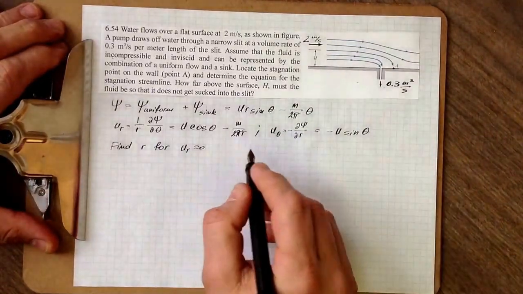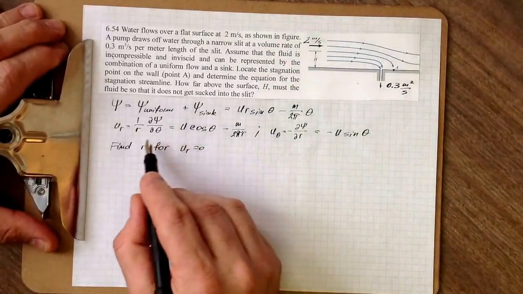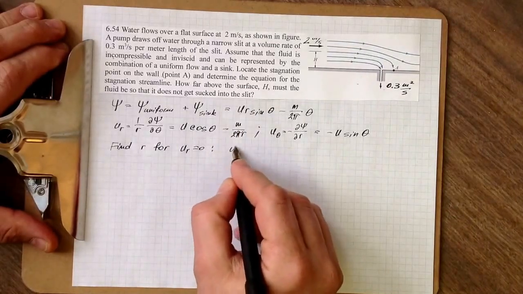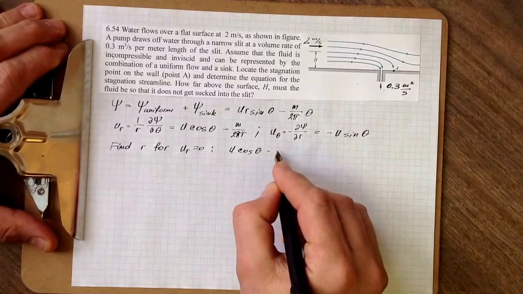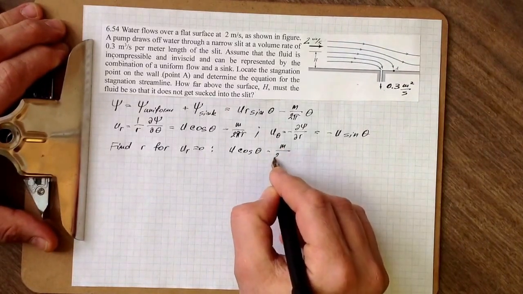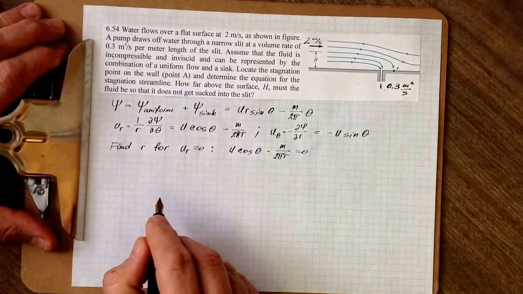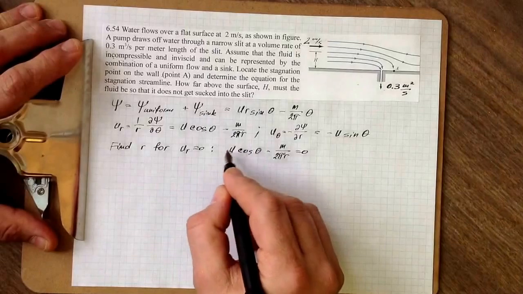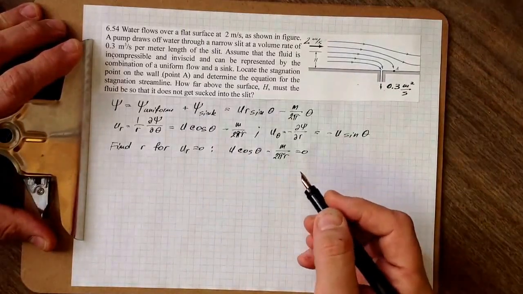In other words, we're solving the equation for velocity u_r: U cosine theta minus m over 2 pi r equals 0. And of course that will be the point where U cosine theta is equal to this.